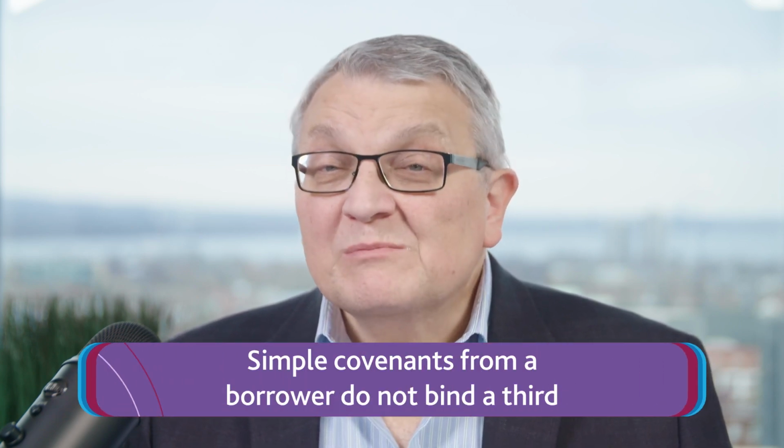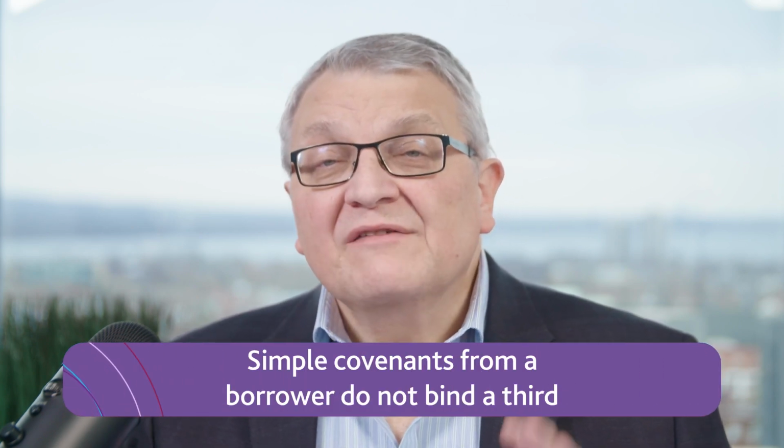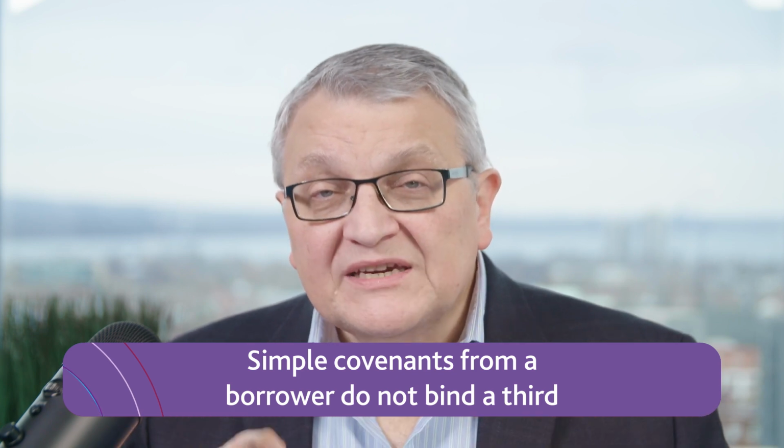The one thing you need to remember as a guiding principle in this exercise is that you cannot bind a third party through a simple covenant in your loan agreement with the borrower. A negative covenant prohibiting payments to third parties in the loan agreement is nice, but if the borrower breaches that covenant, all you have is an event of default. In most cases, you cannot claw that payment back from the third party who received the funds without a direct covenant from the third party in favor of the lender not to accept the payment.